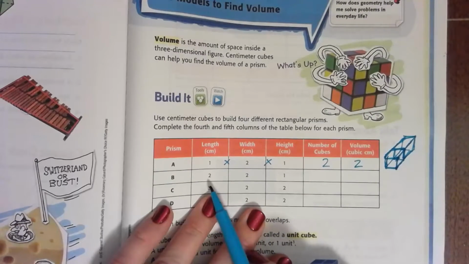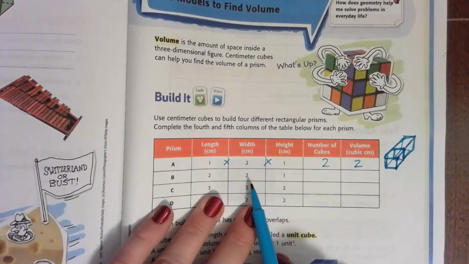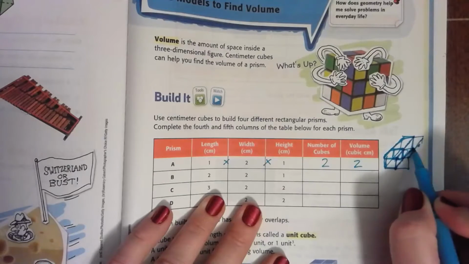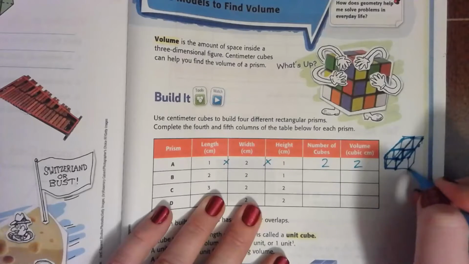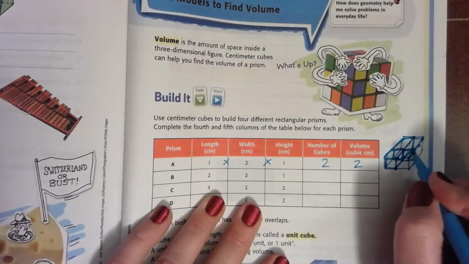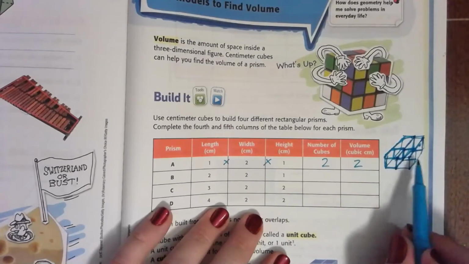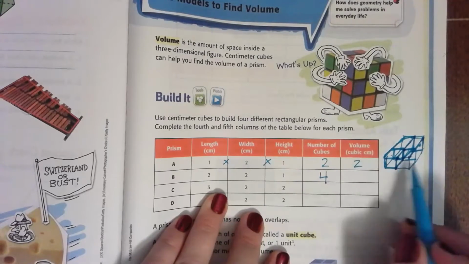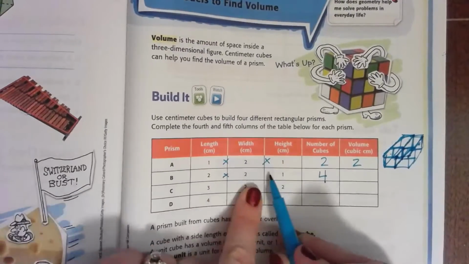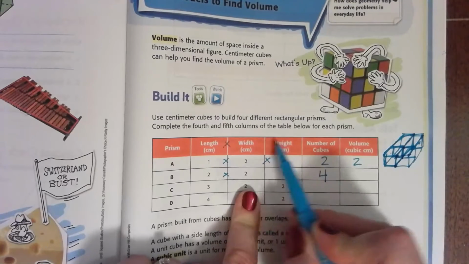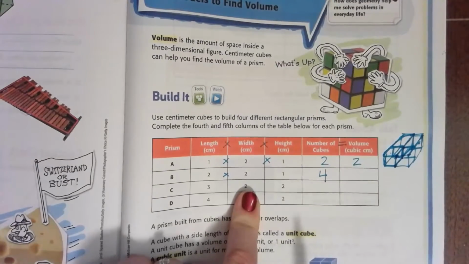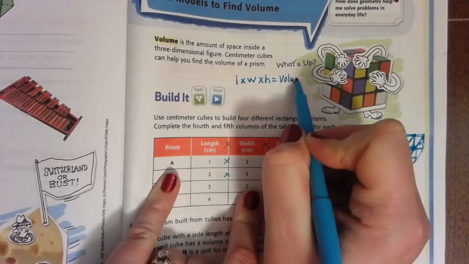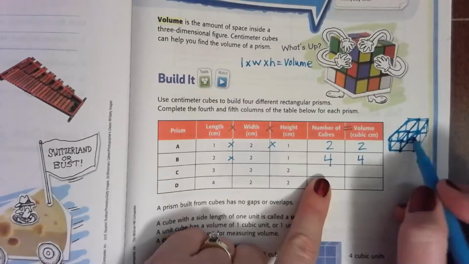Okay, if we have a length of 2 and a width of 2 and a height of 1, now that's like we're just doubling the row here, right? To make 2 cubes wide by 2 cubes. Okay, so let's see here. Can I halfway draw this? So now we have 2 by 2 by 1 high. So we've used 4 cubes altogether, and our volume would be 4 because we have 2 times 2, length times width times height equals our volume. Okay, so length times width times height equals volume. And our volume would be 4. We're using 4 cubes for that.